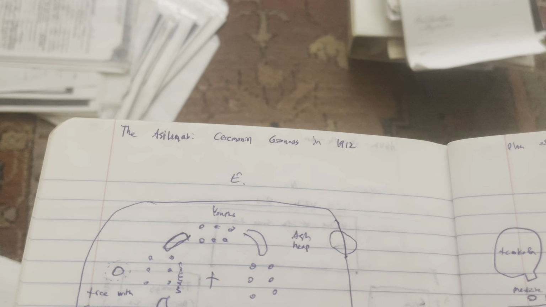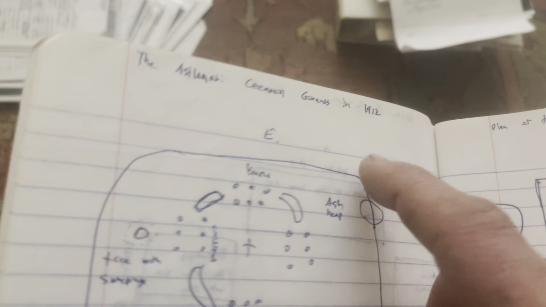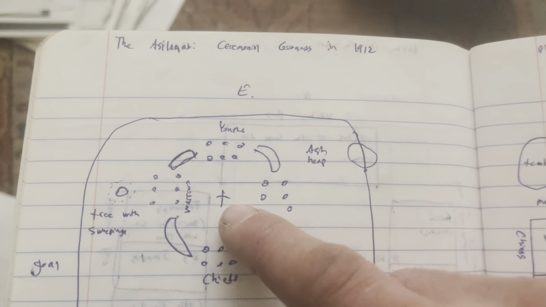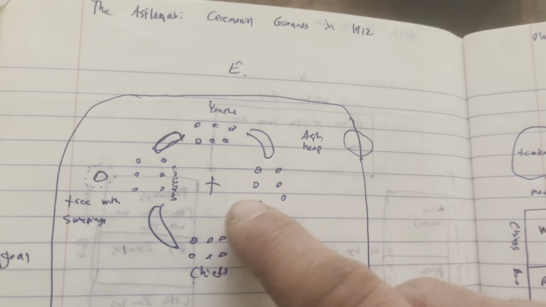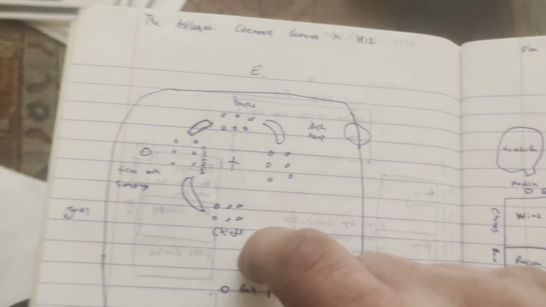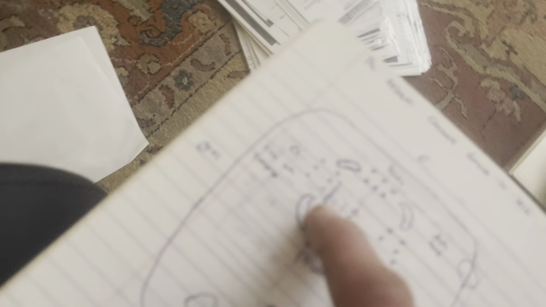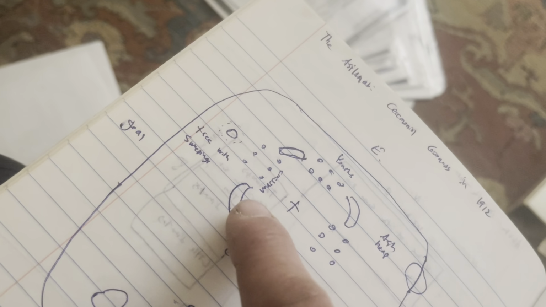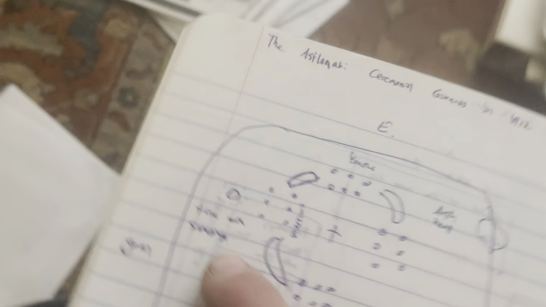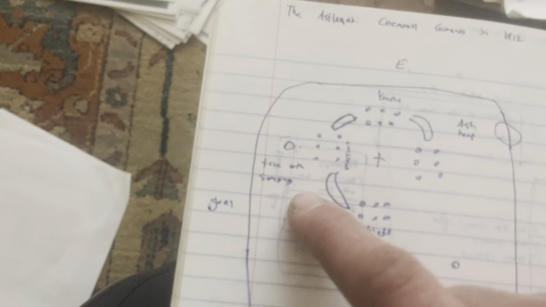Yeah, here's mine right here. Okay. Asila Nabi Ceremonial Grounds in 1912. Okay. So there's the fire. You've got youths. You got the ash heap. You've got the chief. You got the, what does that say? Oh, yeah. This direction. Warriors. Tree with sweepings.